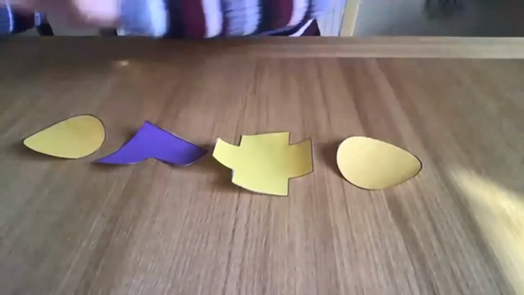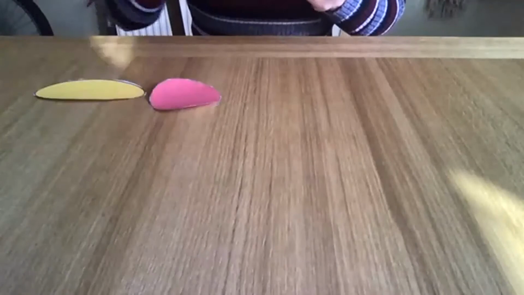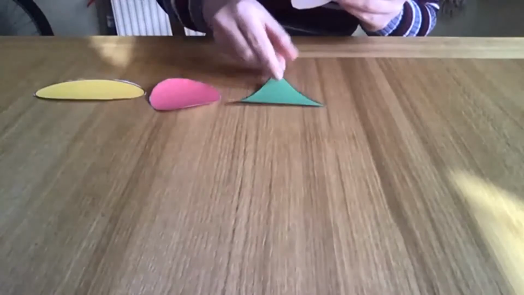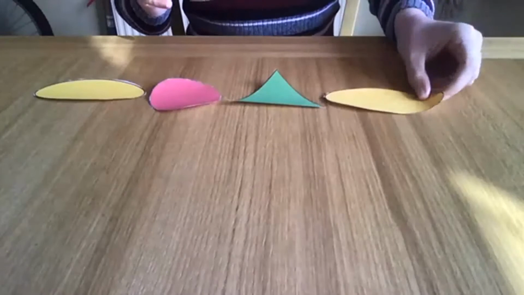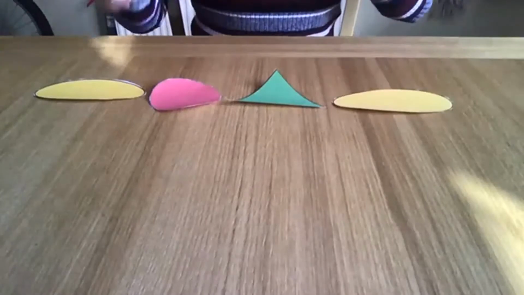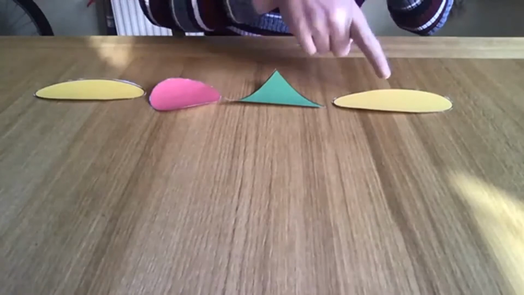So now we are going to look at a pattern that I would like you to continue. Okay, so let's have a look at your pattern. Well, the first shape in your pattern is going to be an oval. Okay. And then you're going to have a red circle. Then you're going to have a green triangle. And then you're going to have another oval. So you've got oval, circle, triangle, oval.